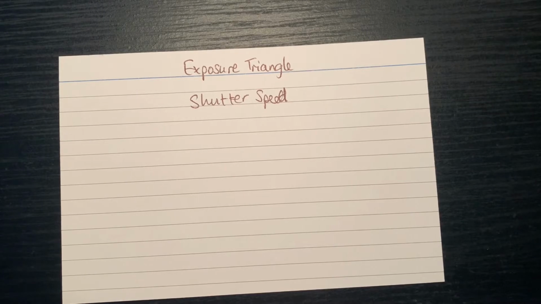Excuse my extremely bad handwriting, but shutter speed is the length of time the camera shutter is open to allow light into the lens. A slower shutter speed would mean more light goes into the lens, whereas a faster shutter speed means less light. This is usually measured in seconds or fractions of seconds.